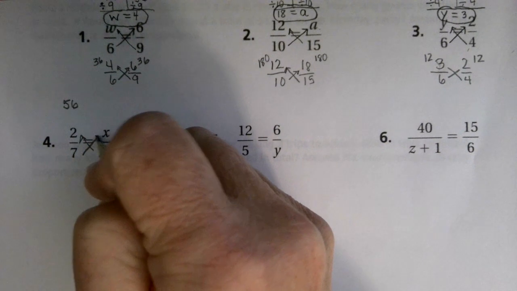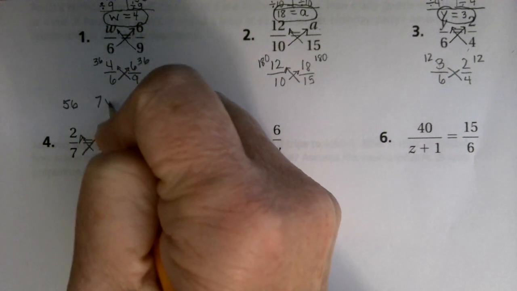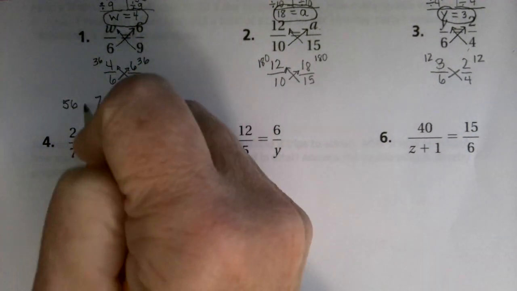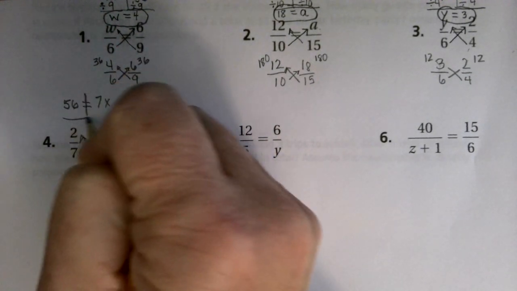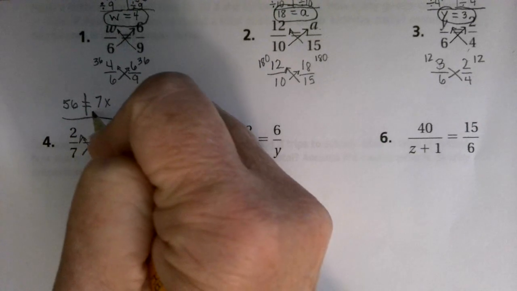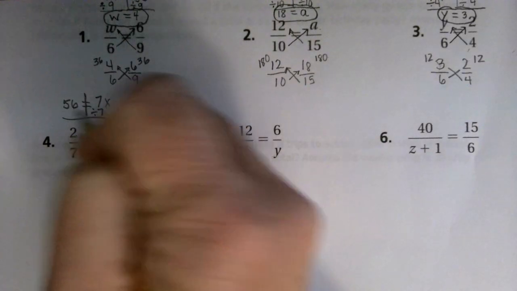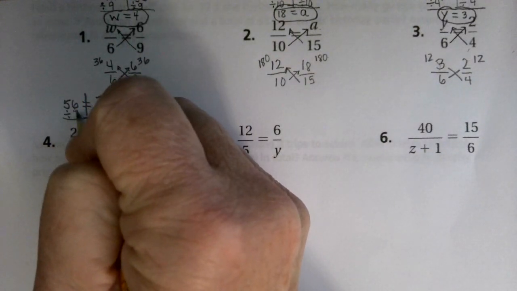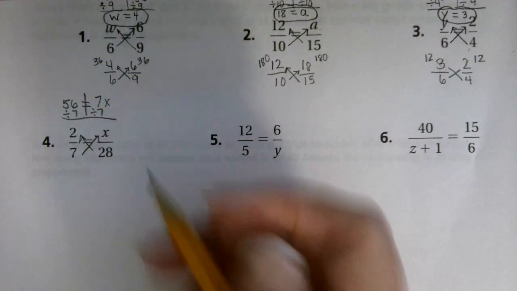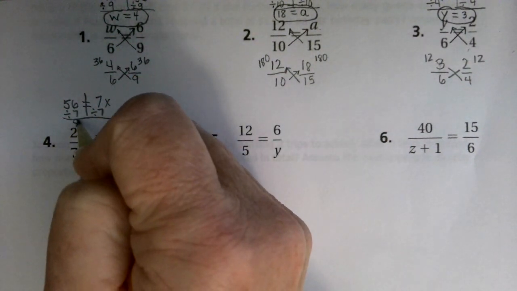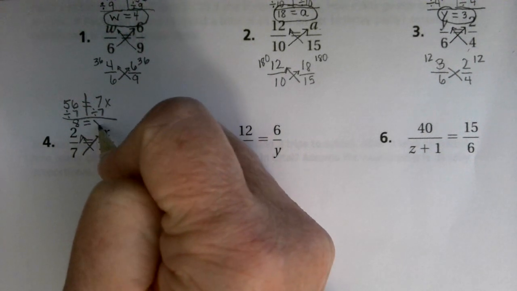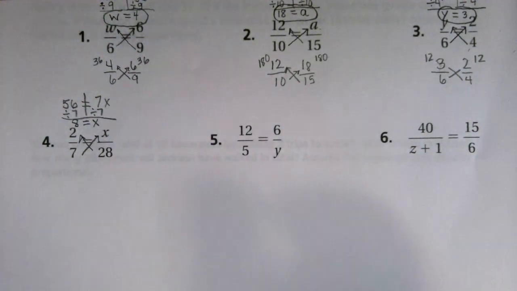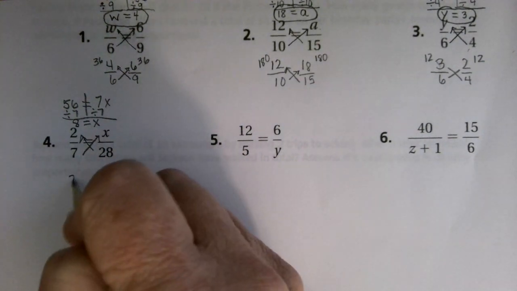And 7 times x is 7x. Those two things have to be equal when we cross multiply. So 7 times what is equal to 56? We divide by 7. 56 divided by 7 is 8. 7 divided by 7 is 1x, so we have x is equal to 8.